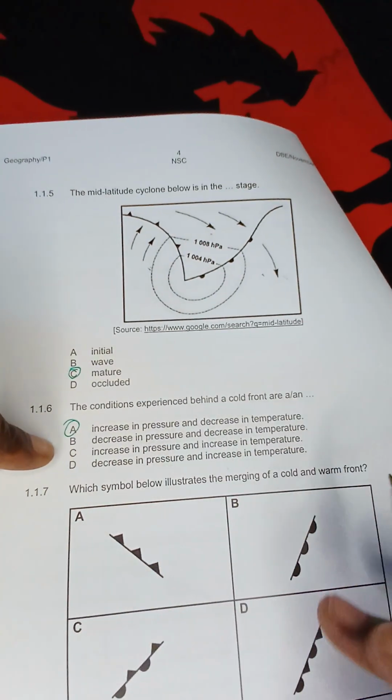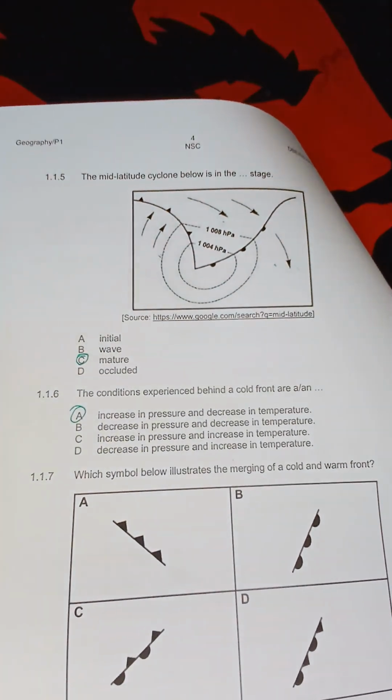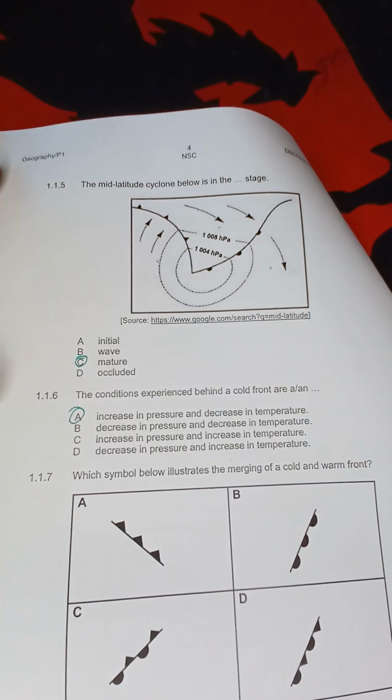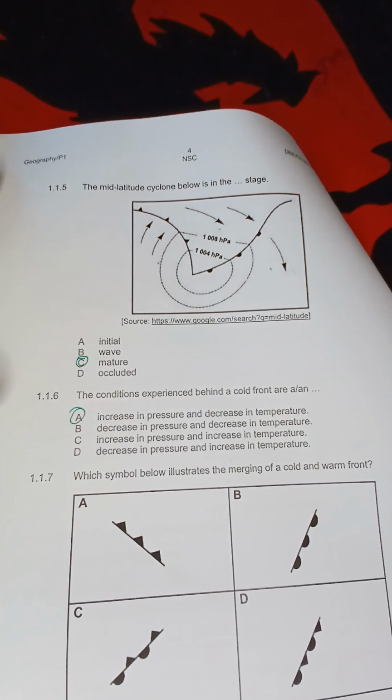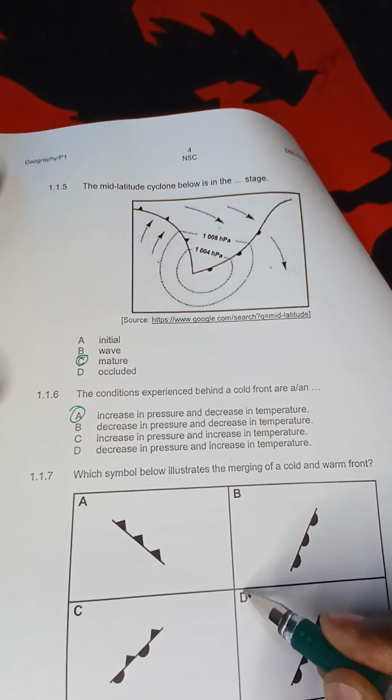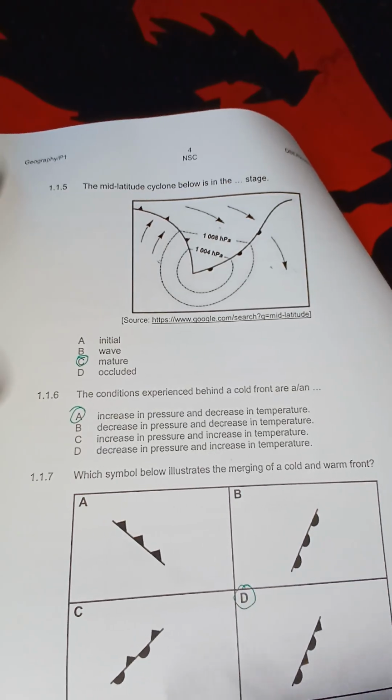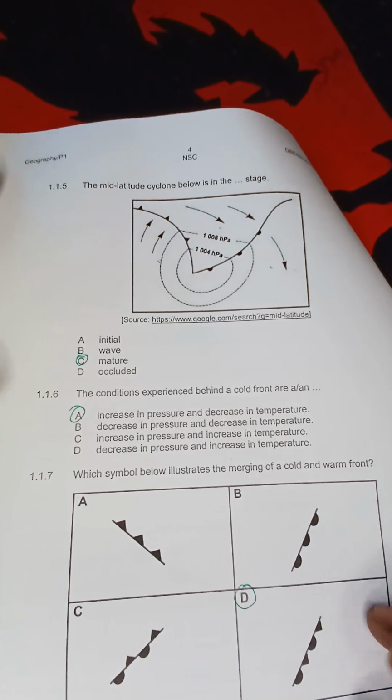Okay. Then which symbol below illustrates the merging of cold and warm front? What illustrates the merging of cold and warm front is your D. This is a stationary front, and this is also a stationary one, there's no movement, but here they have meshed. So your answer there is D. Please make sure you know this, okay?